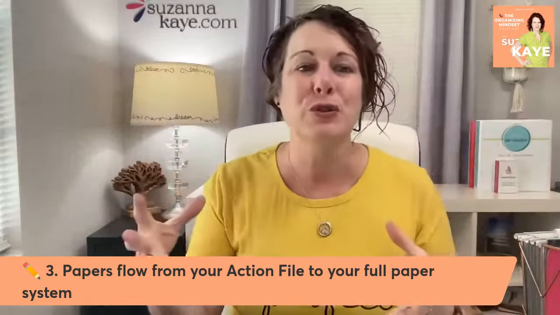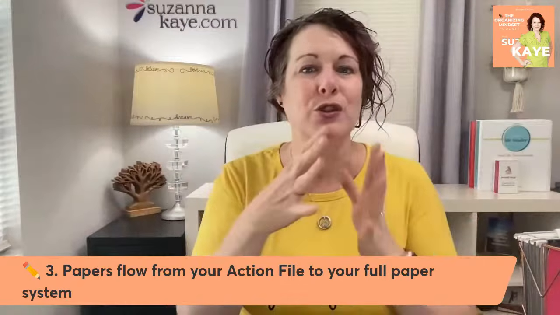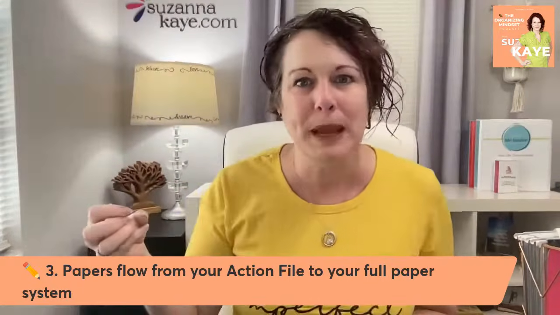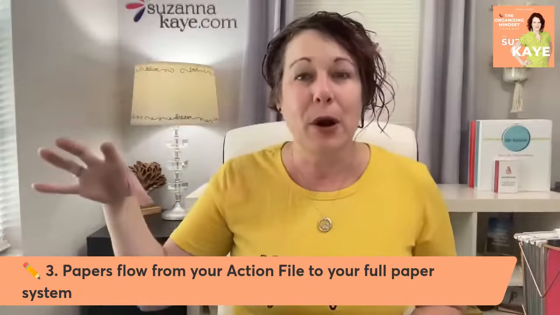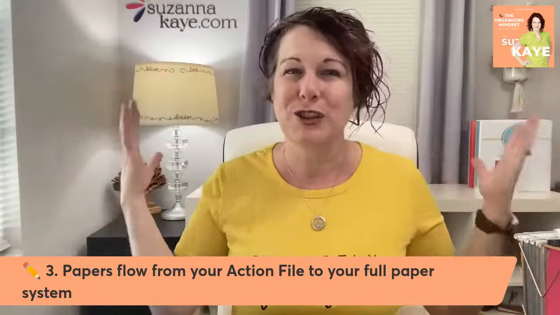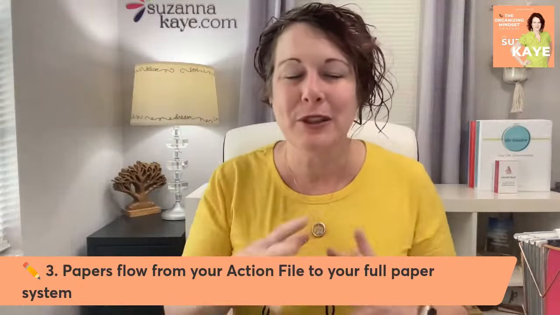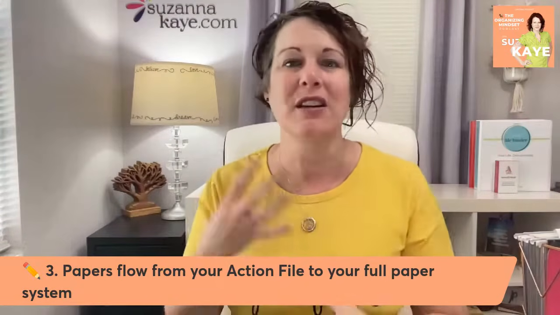The other milestones are building out and how to use and how papers flow into your short-term files, your long-term files, and archive papers, your special papers, all of these different parts of a paper system. Because just having one file cabinet is not efficient. That is absolutely not efficient, and it's going to just get all filled up with a lot of junk.